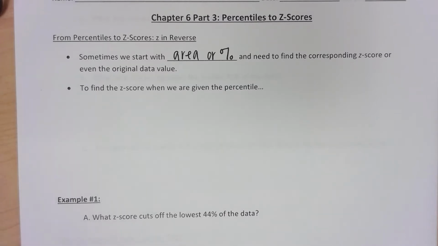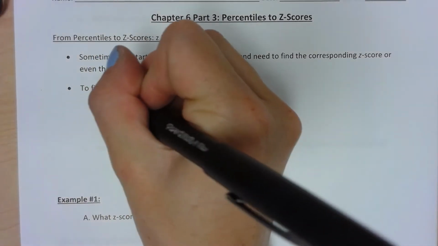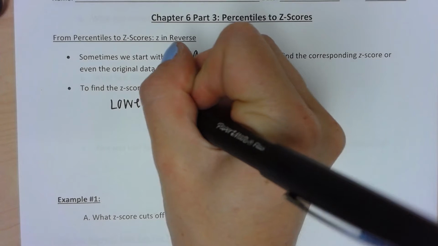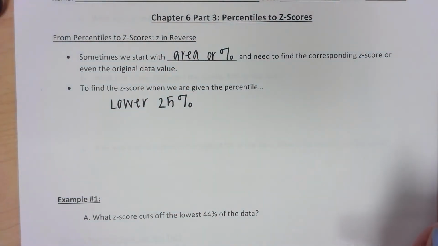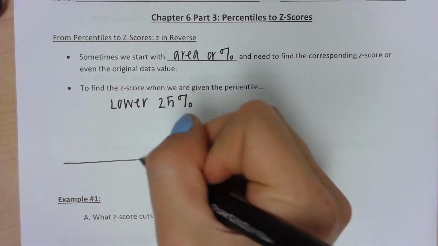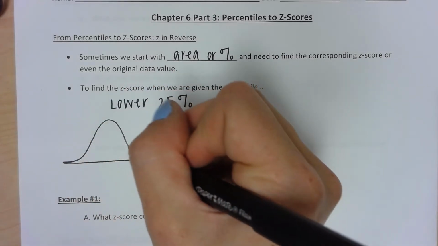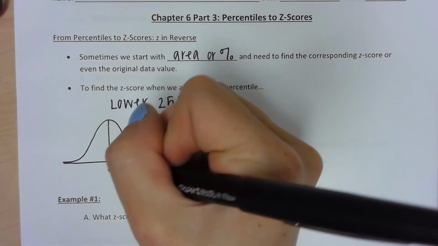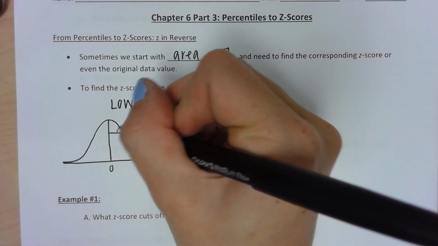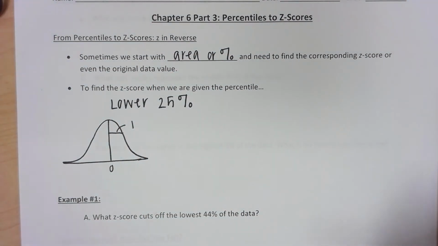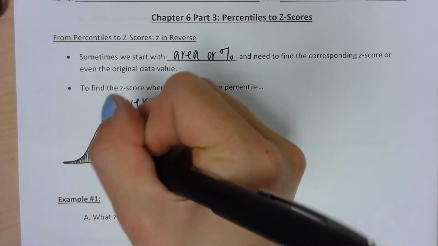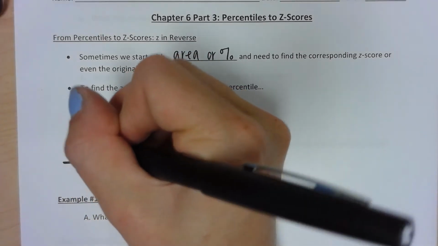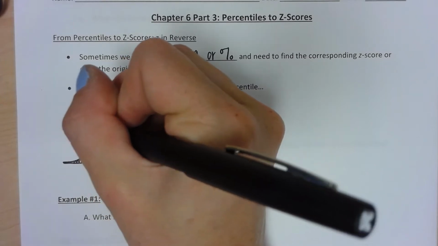So let's say we want to find the Z-score that represents the lower 25% of our data. Just like we saw yesterday in part 2, we want to start with drawing a picture. So I'll have my normal model, my average at 0, standard deviation at 1, and I'm looking for the lower 25%. So I'm just kind of estimating in here, and I would always label that this right here should be 25%.